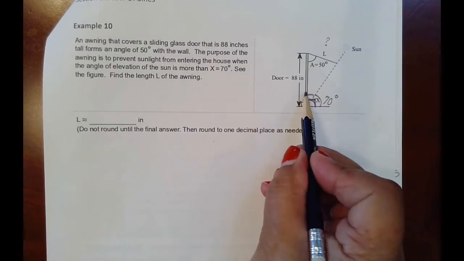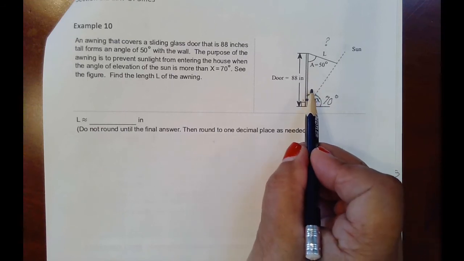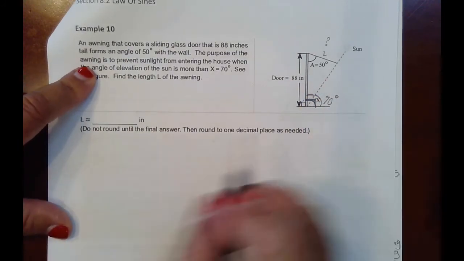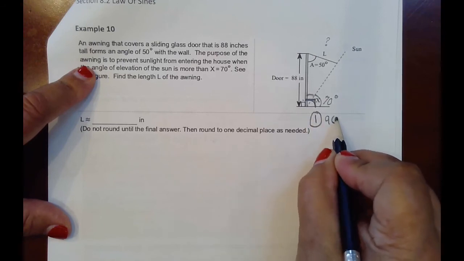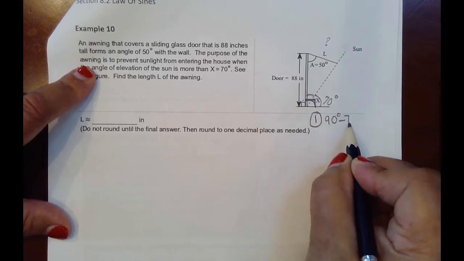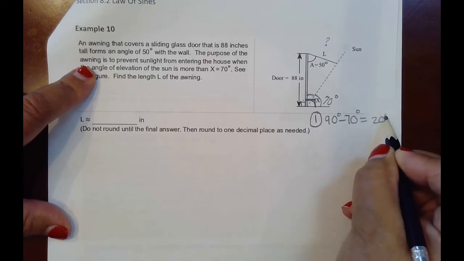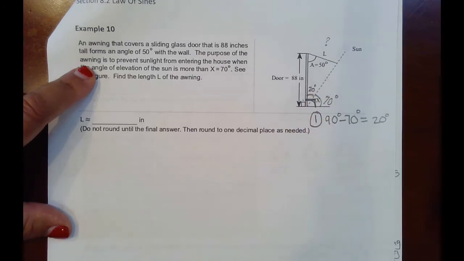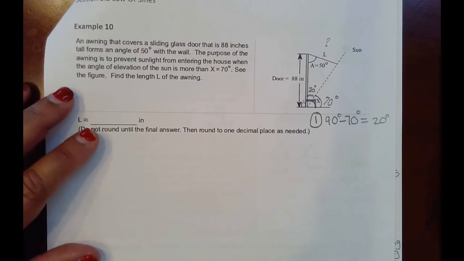So together, these two make a 90-degree angle. So the first thing I'm going to do is find this angle. I'm just going to go for step 1, 90 degrees minus the 70 that's on the outside of the triangle gives you this 20-degree angle that's on the inside of the triangle. You want information associated with the actual triangle, not on the outside of it.